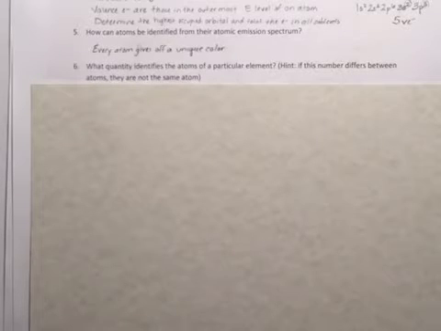So now bringing back a little bit of review, what quantity identifies the atoms of a particular element? And you've got a little hint there. If this number differs between atoms, they're not the same. The only thing that changes an atom is atomic number.